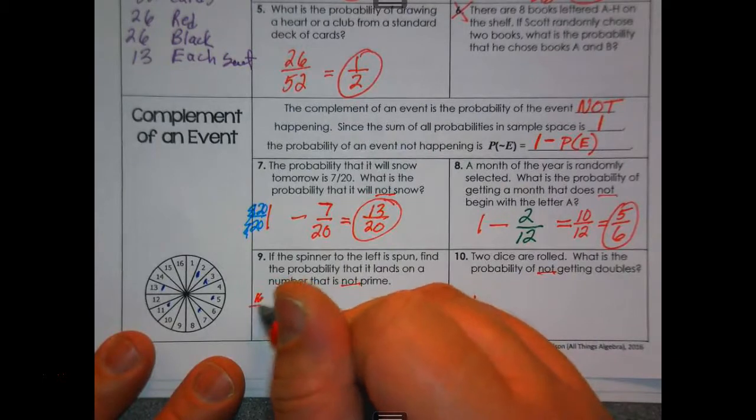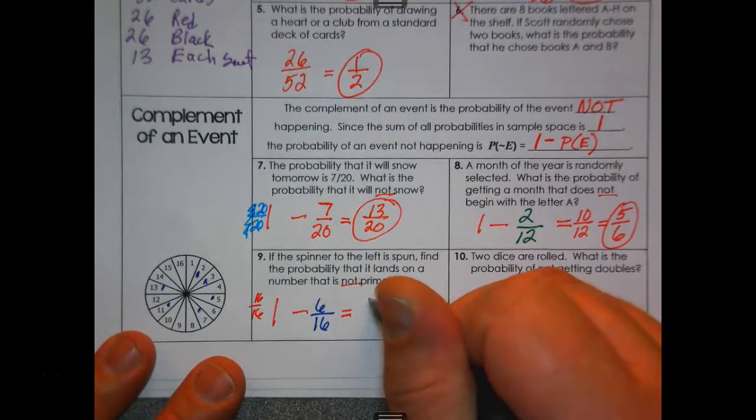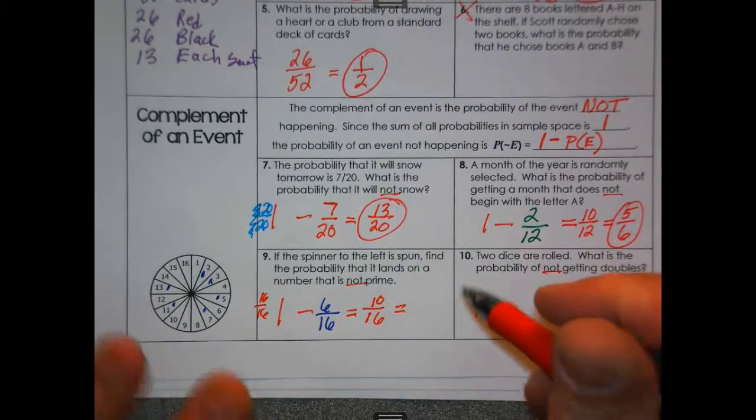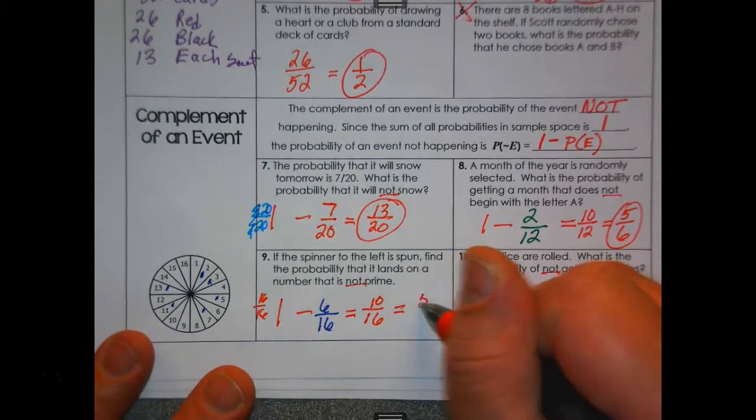See, this is 16 over 16 minus 6 is 10/16, which equals 5/8.